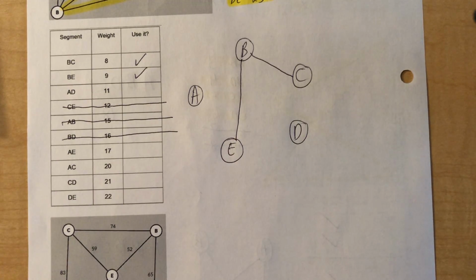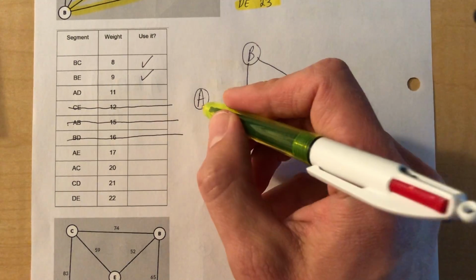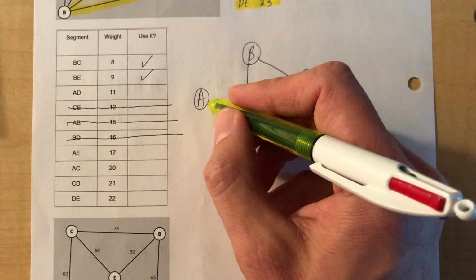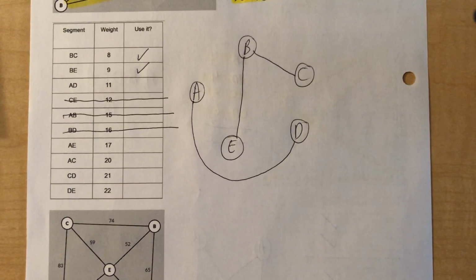So we'll just keep going down. AD, 11. So AD is 11, and I can connect A and D, and you don't have to swing it through here. You could take it around. You can do either one. It's fine. It's arbitrary where you draw that. But there's AD.